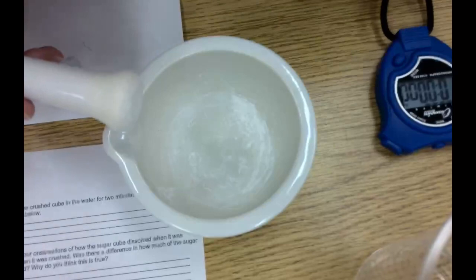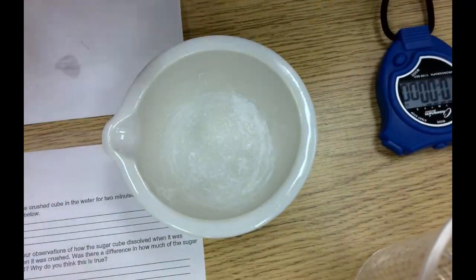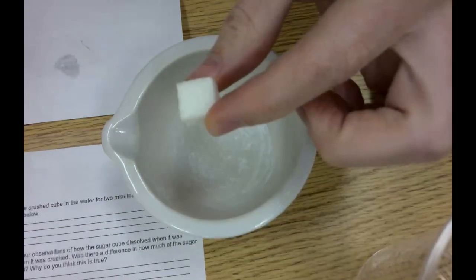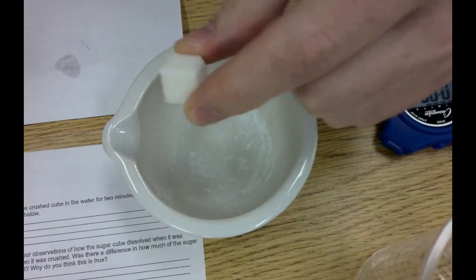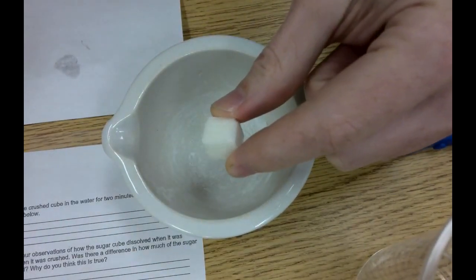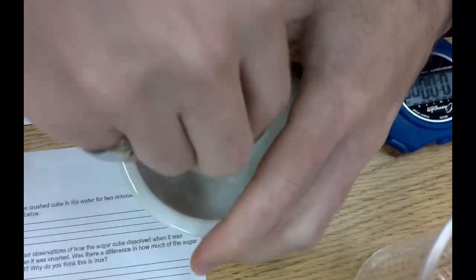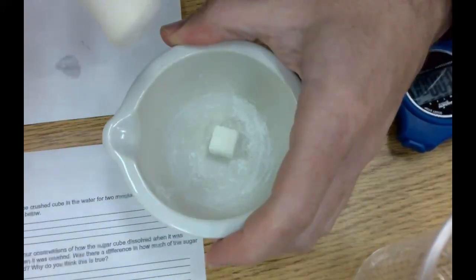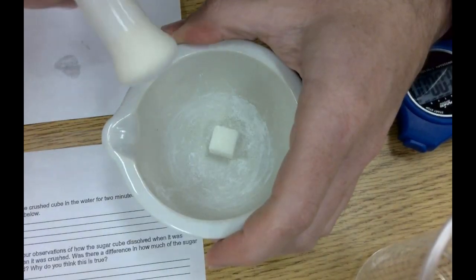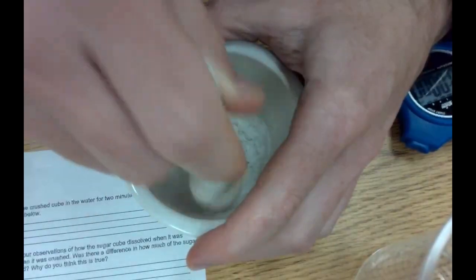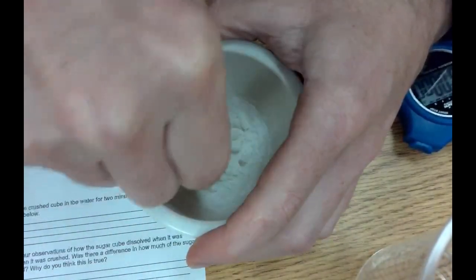So the variable for this trial is that we are crushing the cube, okay? It's not going to be one whole cube. We're going to crush it down into small bits. So the variable that we are changing is the particle size and shape of our sugar cube. So here we go. We're going to knock it out. Sorry if that's loud on the computer.